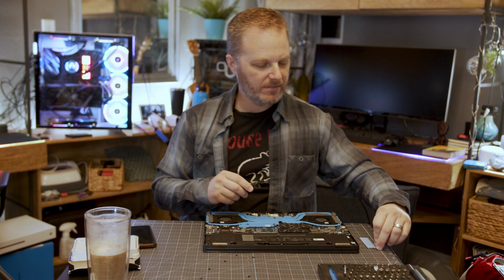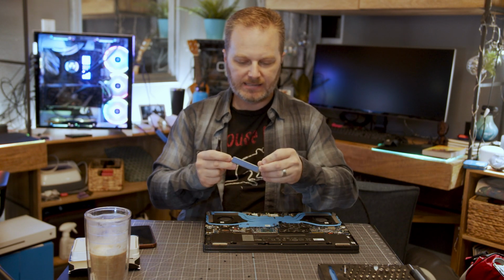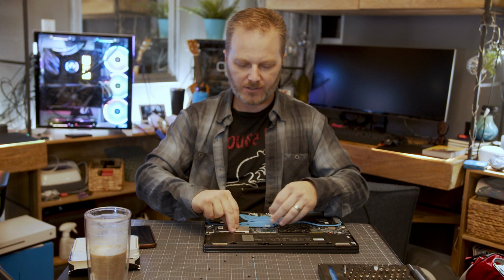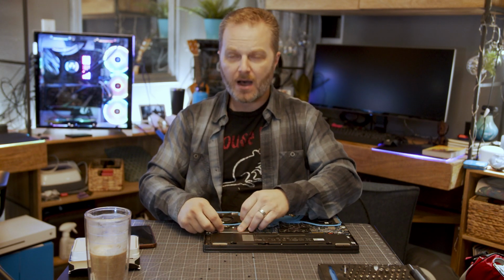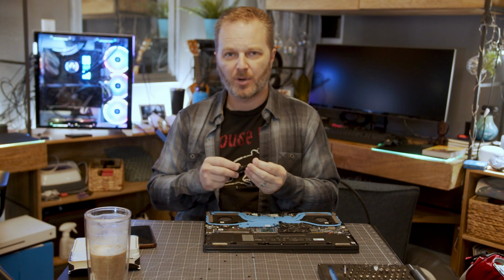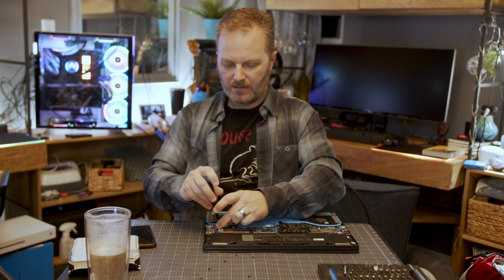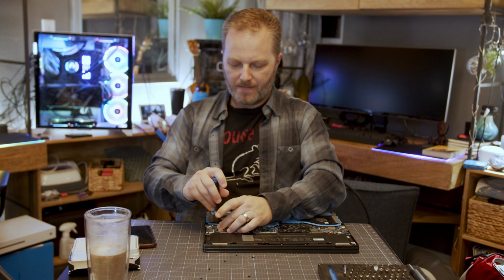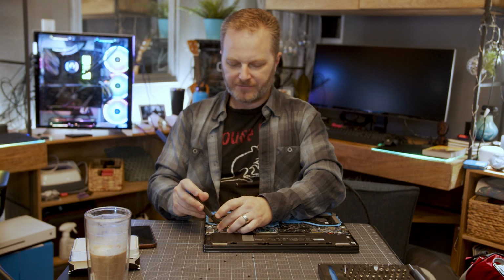Alright, so the next thing we do is get back to our heatsink. This heatsink helps transfer the heat off of this hard drive. The drive does get kind of hot. Now, it gets kind of hot when it's in quick bursts of speed and bursts of access. And that's really what NVMe drives are good for.